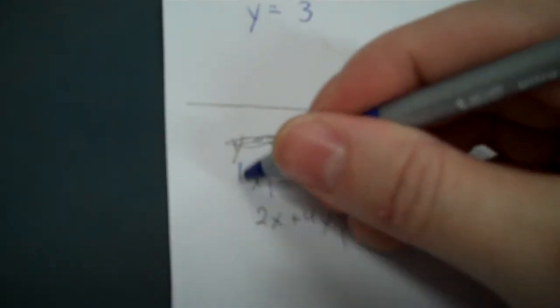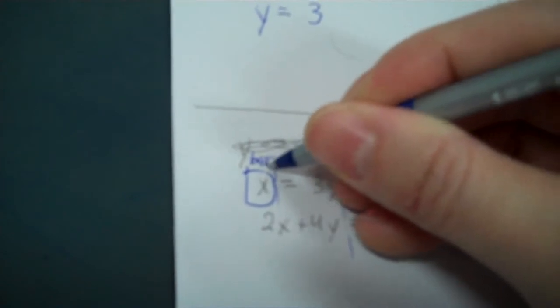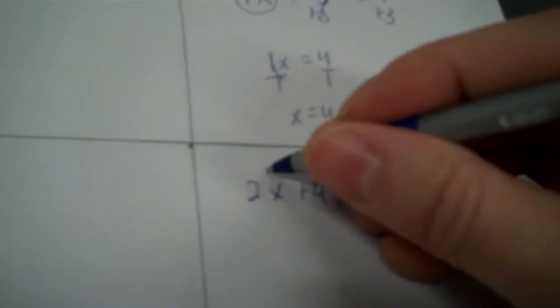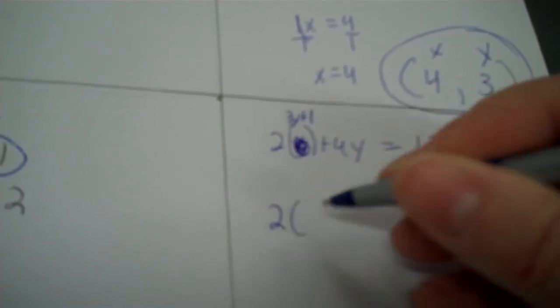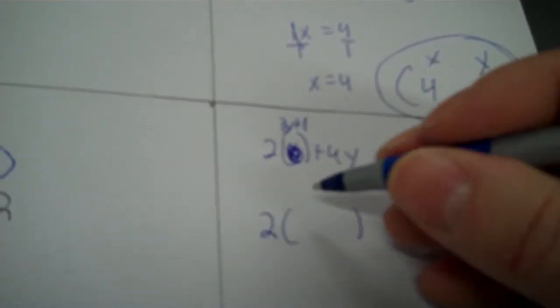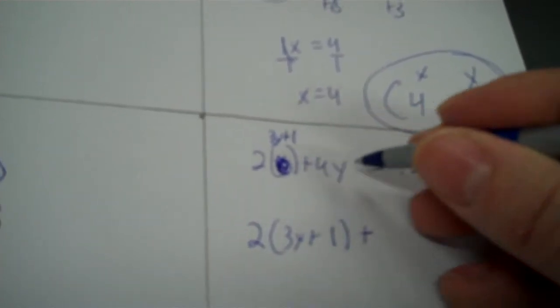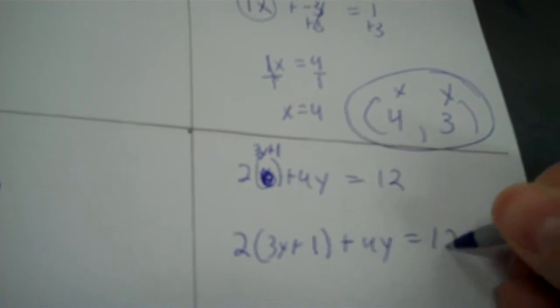I got one by itself right away. x is my base. Remember, it can be x or y. It doesn't have to be y like it does when you graph. So you got 2x plus 4y equals 12. Now your x is going to be your base. And now I put 3y plus 1 where the x was. So we got 2 parentheses 3y plus 1, then after the parentheses we got plus 4y equals 12.